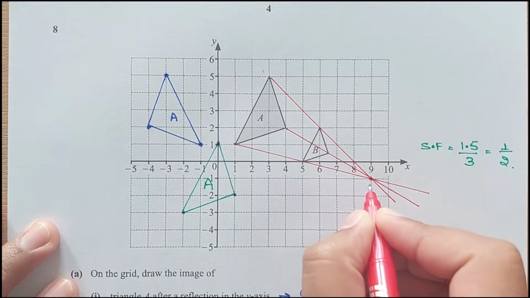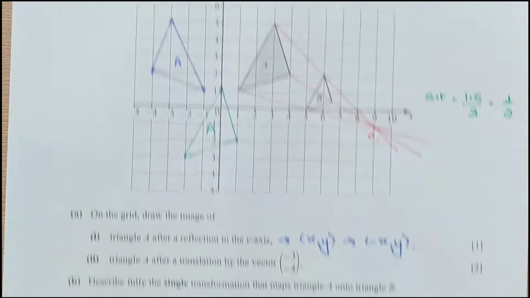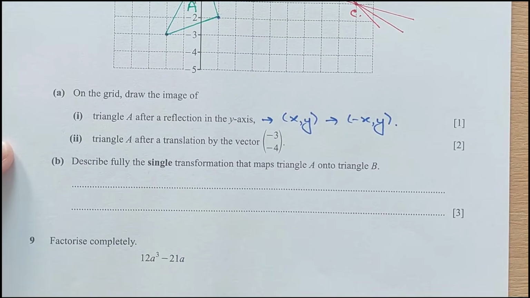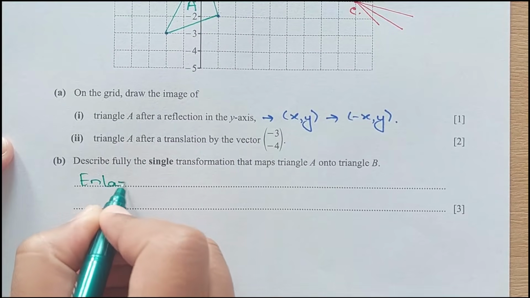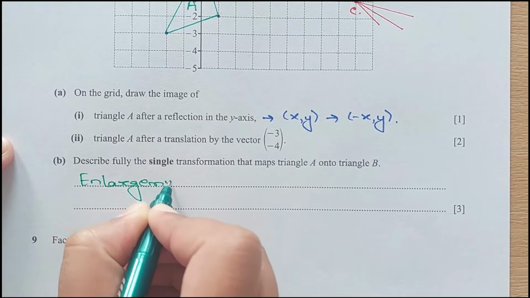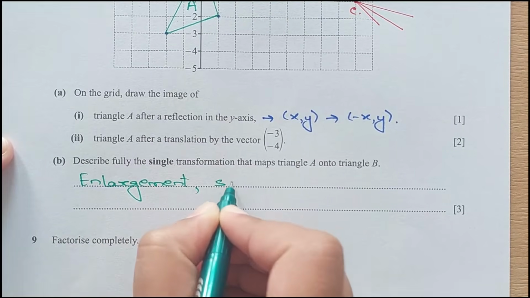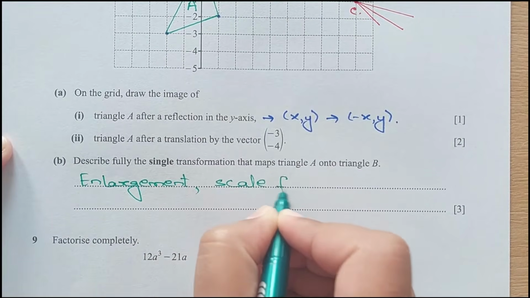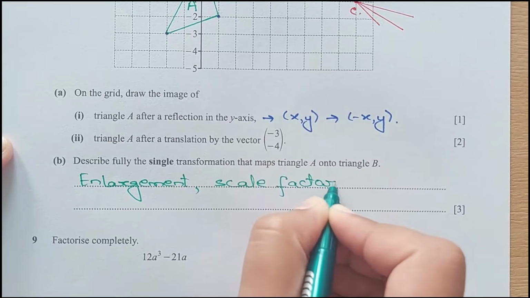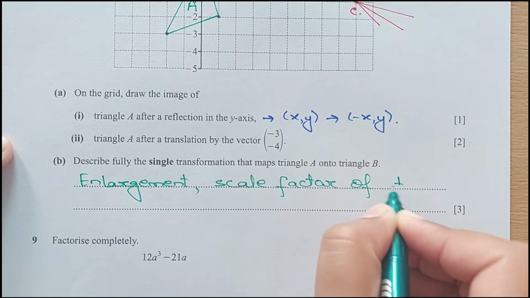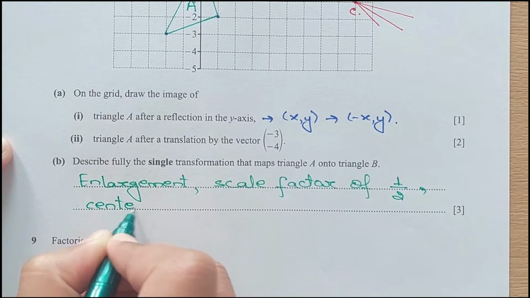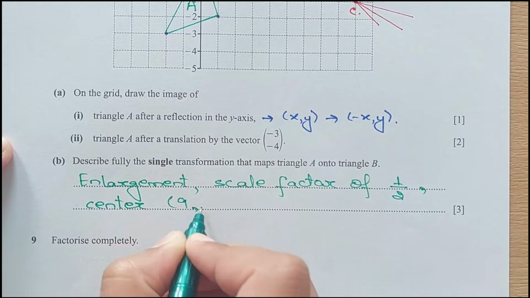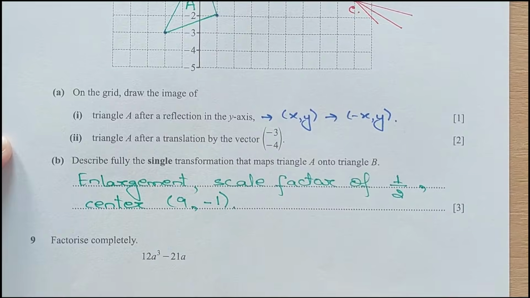So (9, -1) is the center of enlargement, right? So we can say that the transformation is an enlargement with a scale factor of 1/2, and the center of enlargement is x is 9 and y is -1.